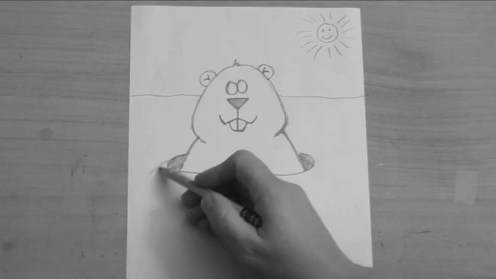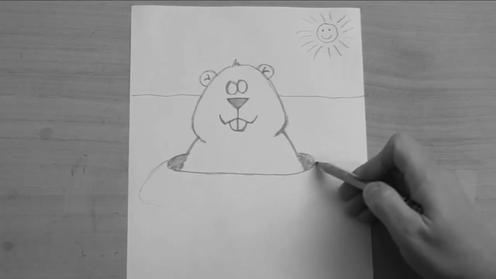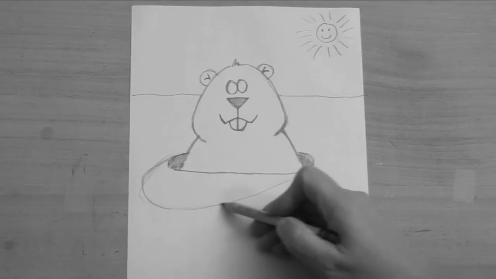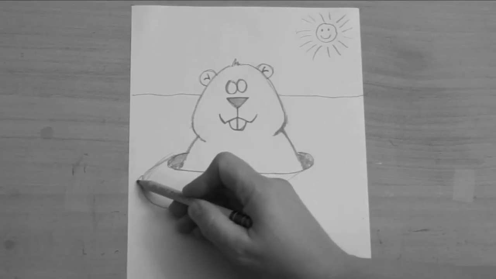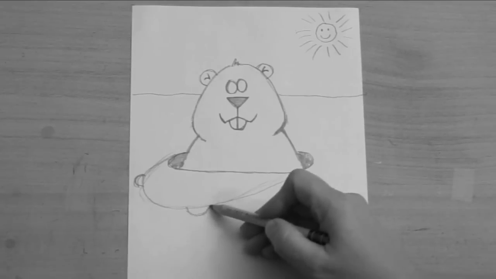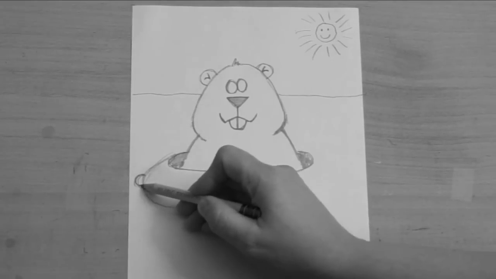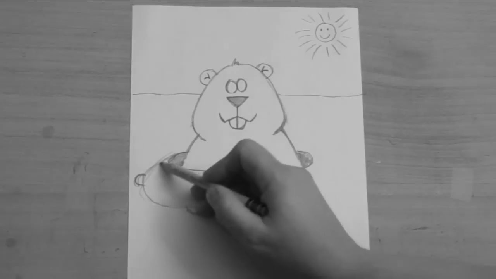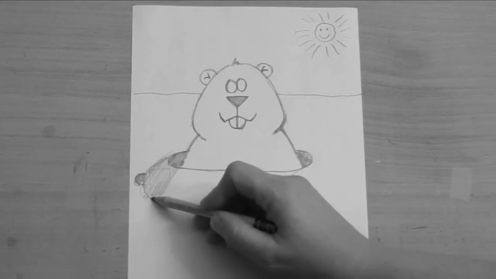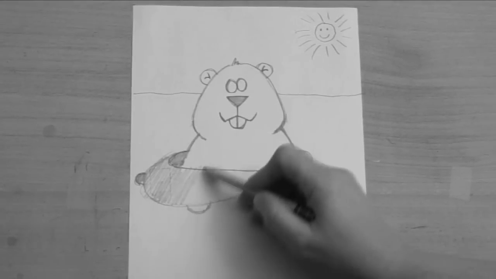So I'm going to make a curve. It goes from one side of the hole to the other. And then up here I'm going to make some bumps for where the ears are, so we see the shadow of the ears. Then I'm going to shade all of the shadow in. Just fill that all in.